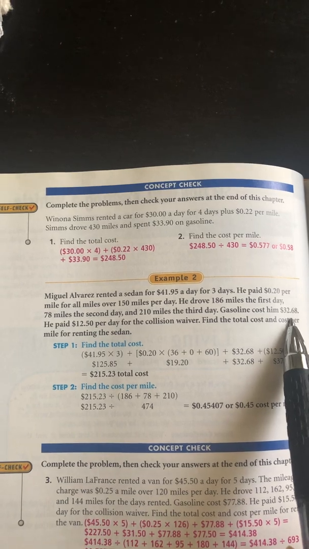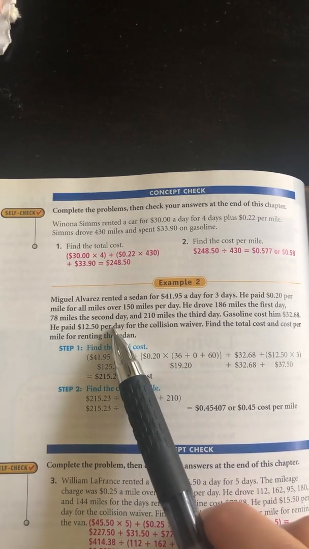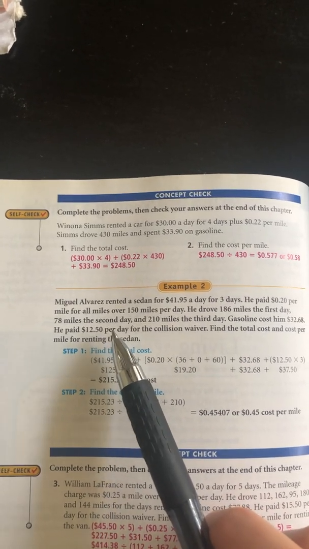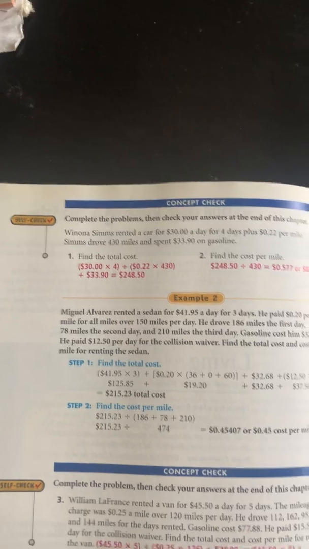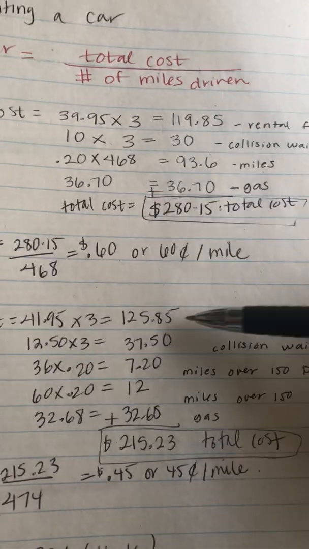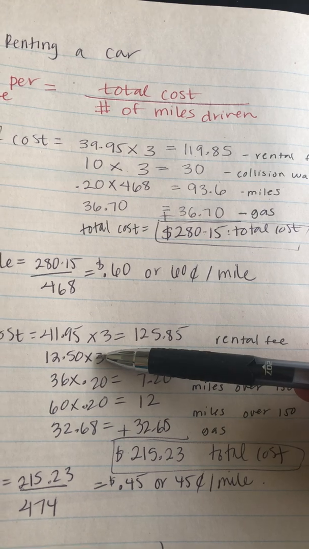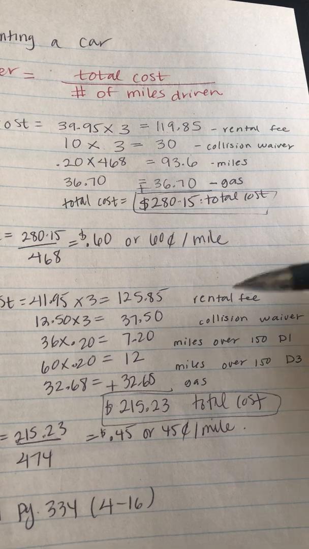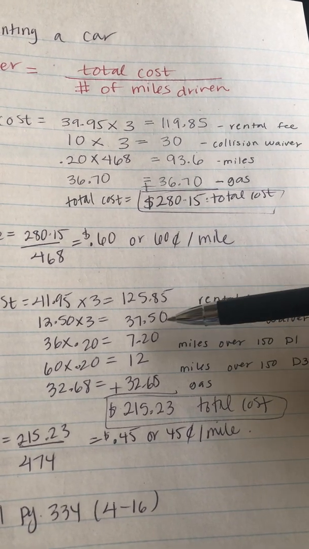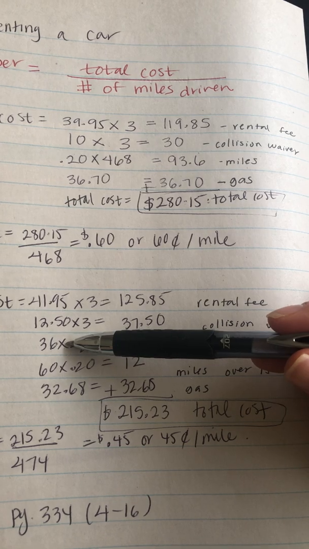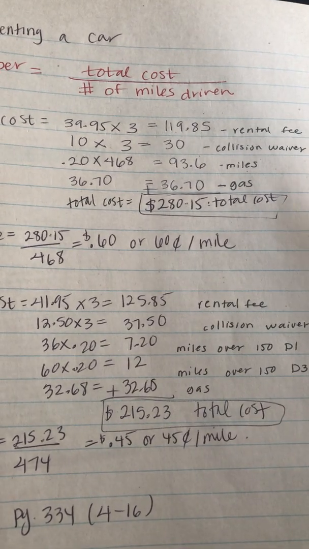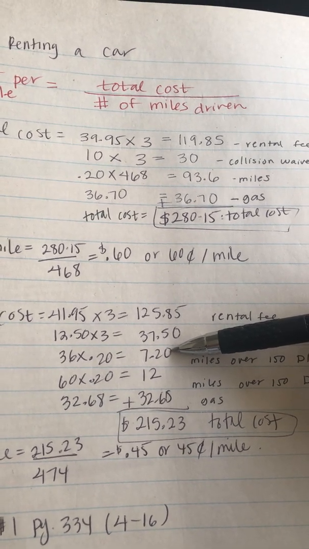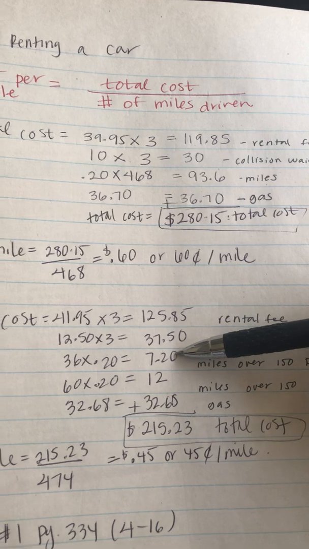And of course he had to pay for gas, and he got a collision waiver for $12.50 per day. But since he had it for 3 days, you're going to multiply it. Whenever it says per day, you multiply it by the number of days. So the collision waiver was $12.50 per day, so that would be times 3 days. And then the miles. Remember on day 1, he drove 186. Since the first 150 are free, he only pays for 36 miles, and it's 20 cents per mile, so that's $7.20.